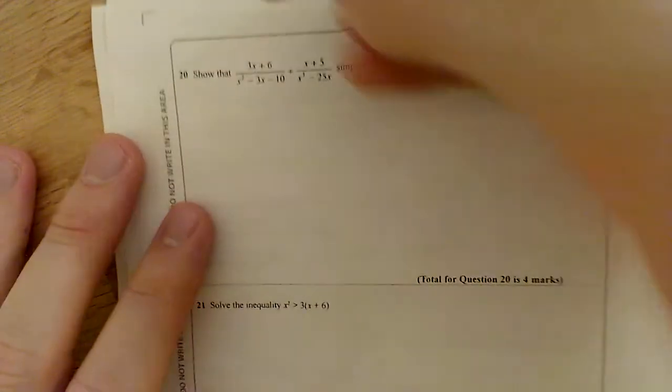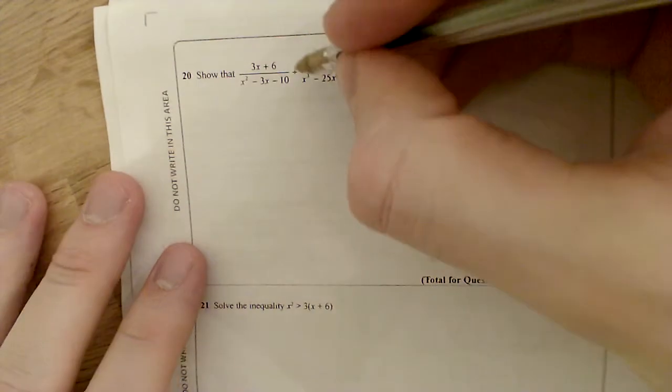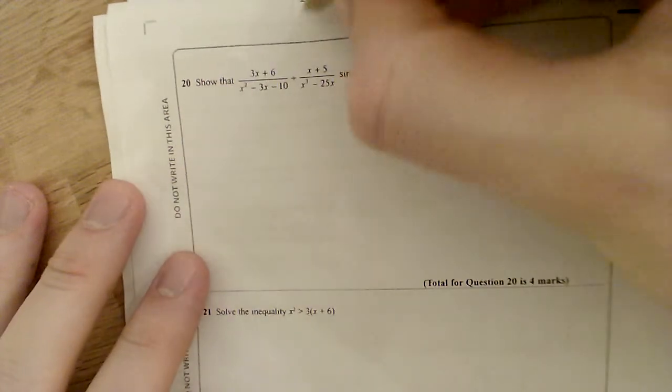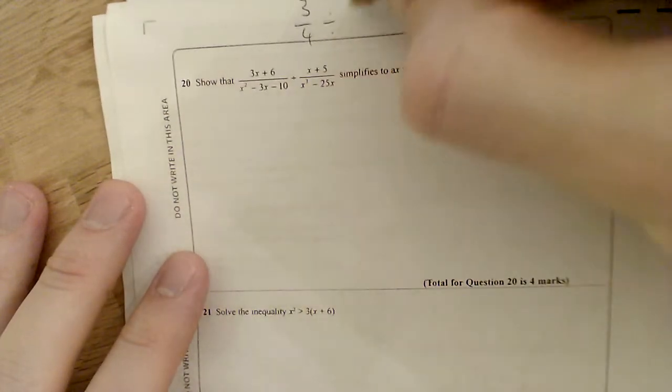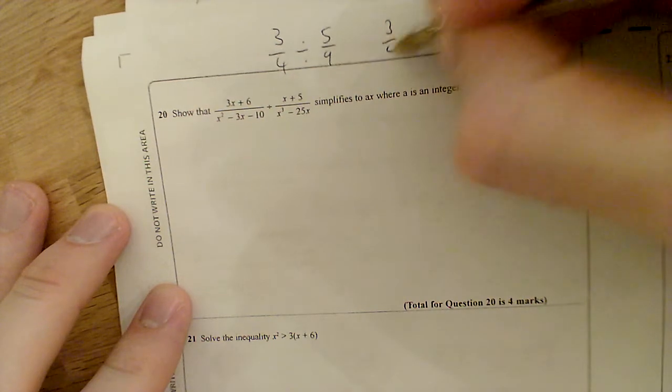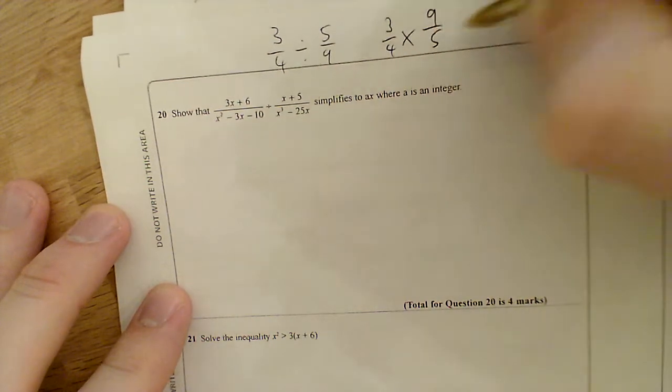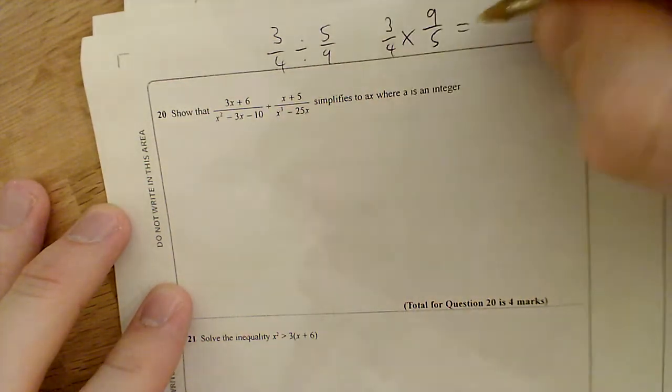Question 20 is algebraic fractions, but with any fractions, whenever you divide fractions, let's just think about one where you've got numbers involved. Whenever you're dividing fractions, you're always going to turn it into a times and flip the second fraction. So in this case, that would end up giving you 27 over 20. So when it's algebraic, it's the same.